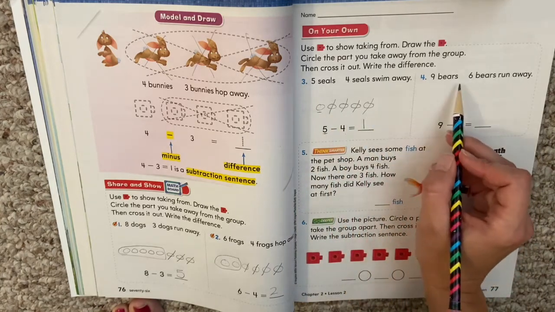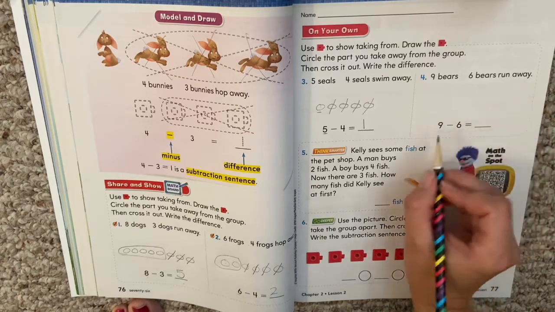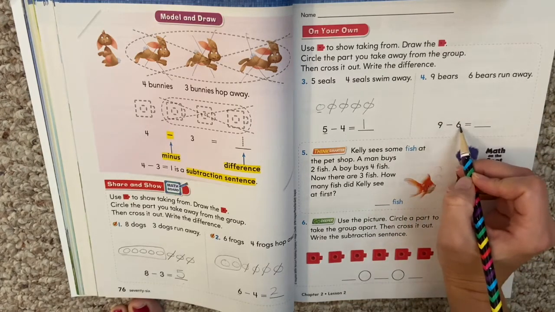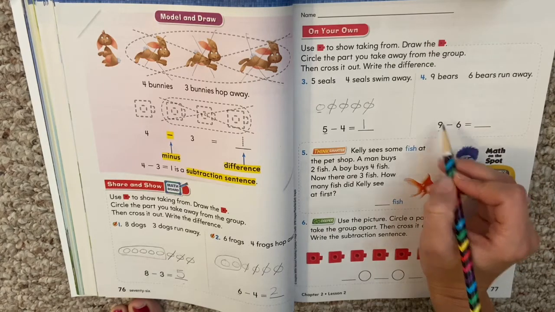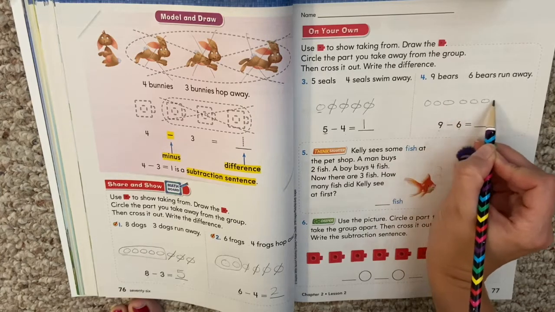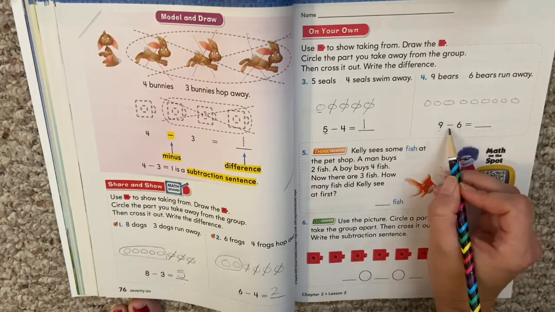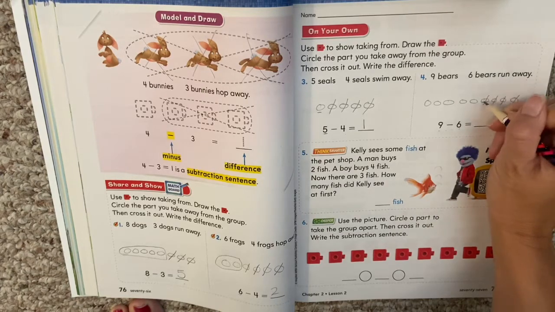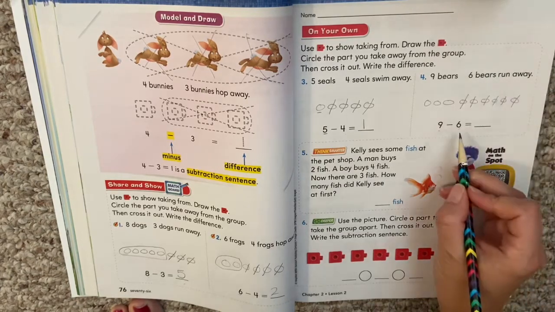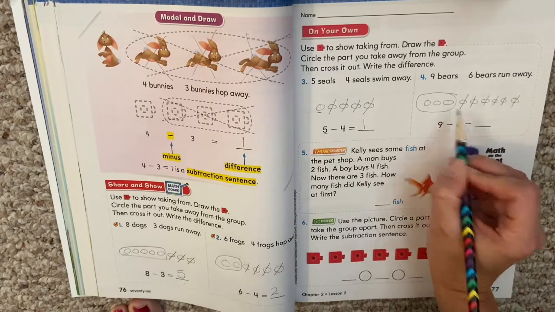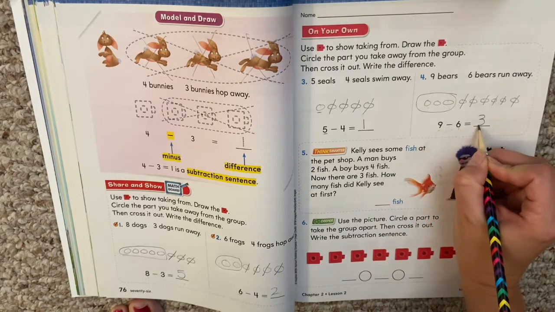Okay, 9 bears, 6 bears run away. 9 minus 6. Okay, because they run away, so we lose some. So our first number was 9, so we start with 9 circles. Minus 6, which means you should have crossed 6 off. How many are left? Well, what do we have left? 1, 2, 3. So 9 minus 6 equals 3.